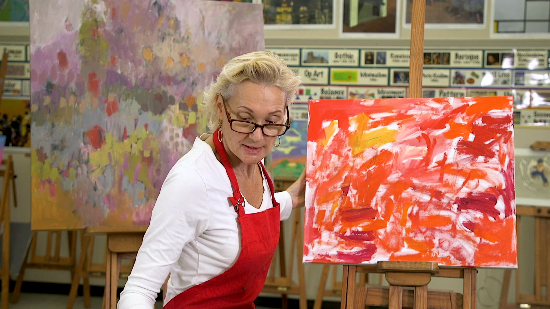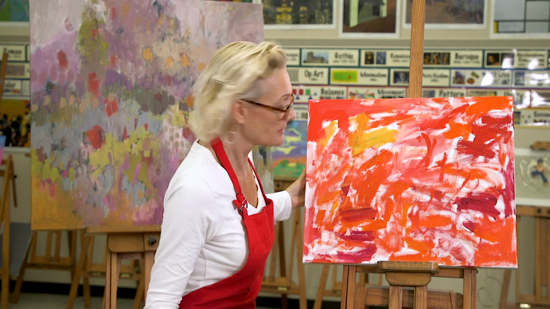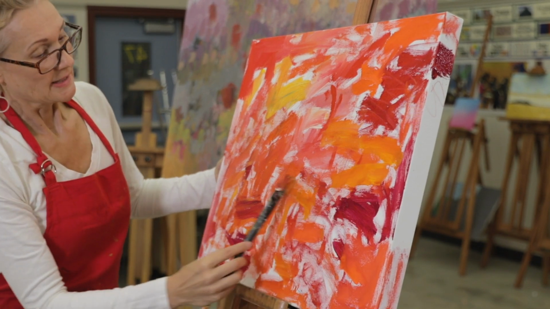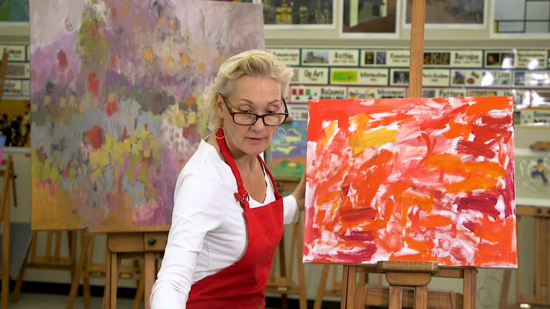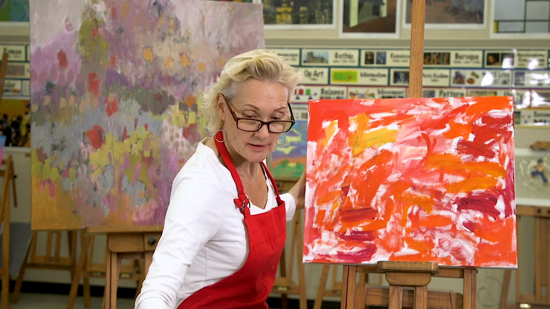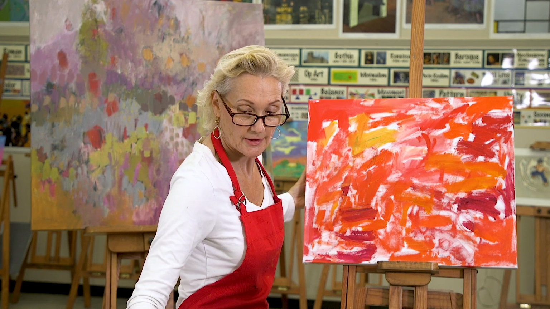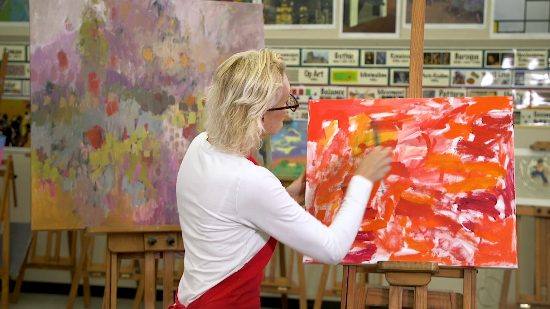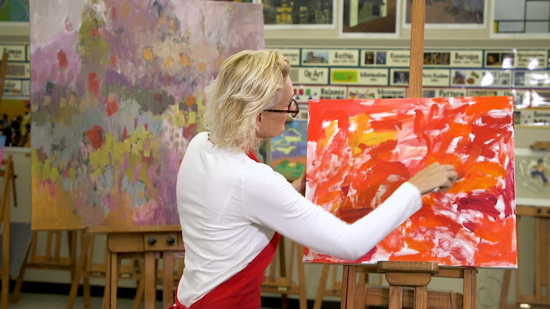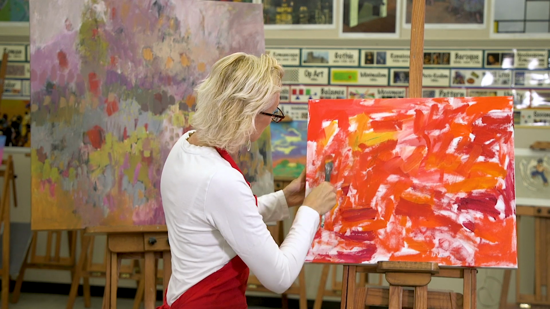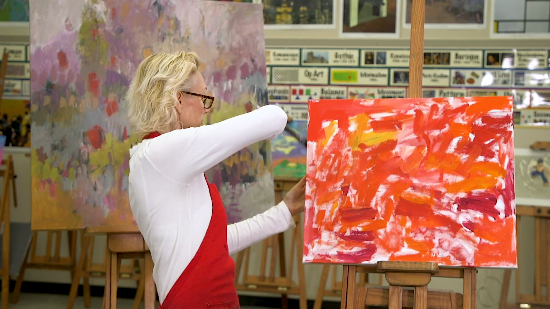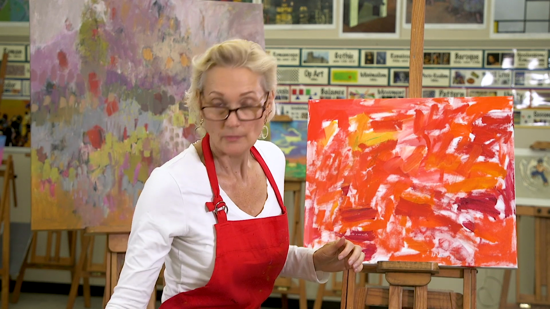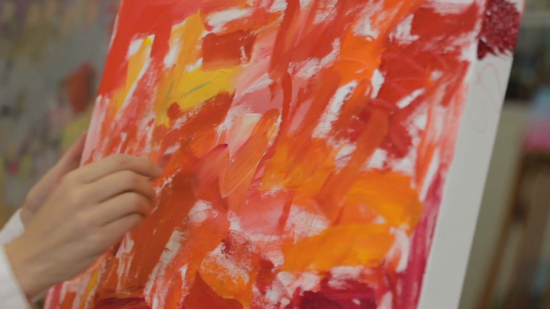And I've got some Indian yellow I want to use up as well. And that Indian yellow was actually mixed with all of the other colors, so not quite a true color. All right, and I'm going to scratch into it one more time. This time I'm going to use my nail.